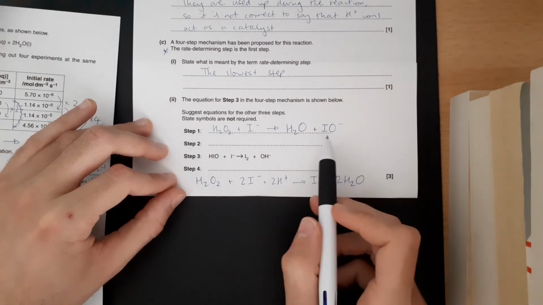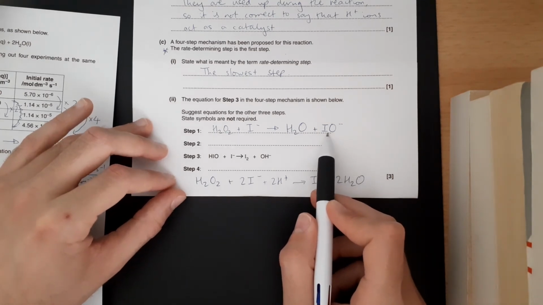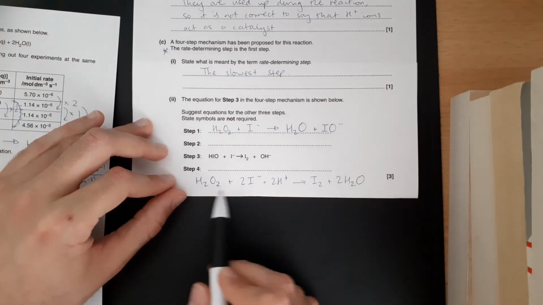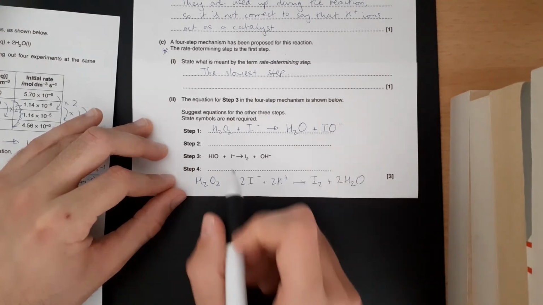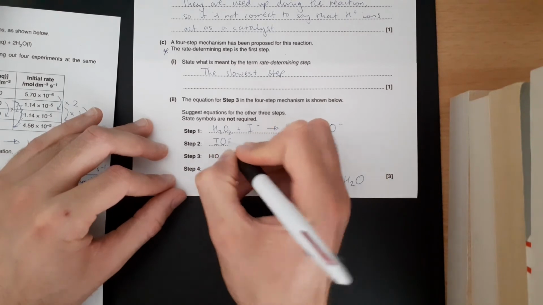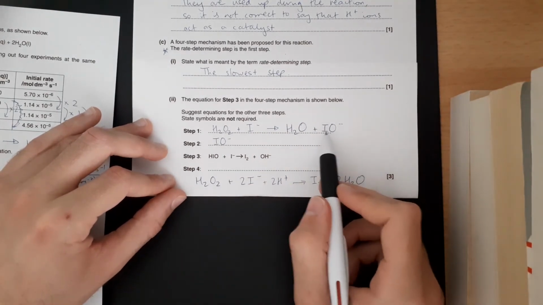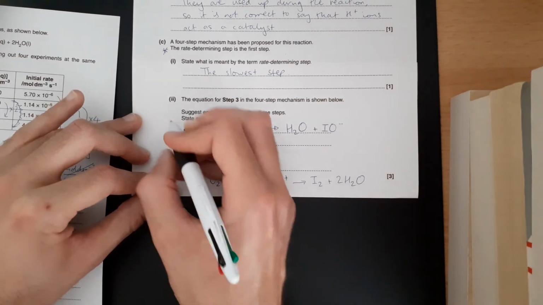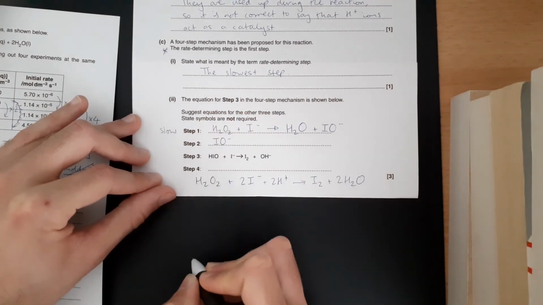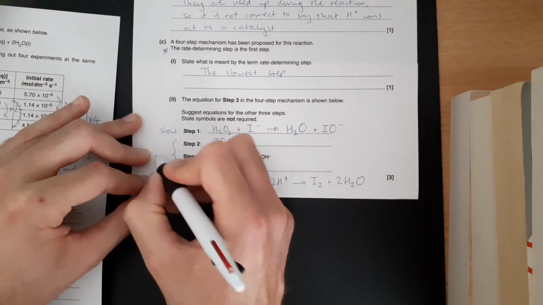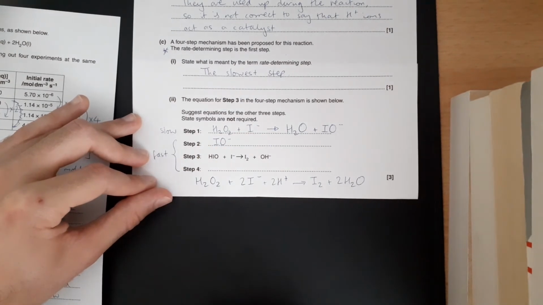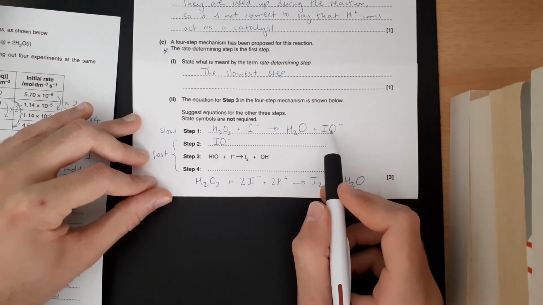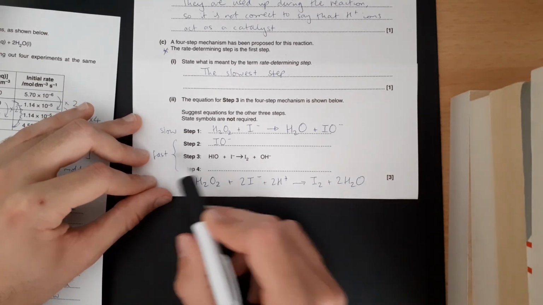So let's just shove those together and call it IO minus. You might be looking at that thinking, what on earth is that? It actually doesn't matter, because what are we going to do with this? This is not supposed to be one of the products, so straight away we're going to use this up and get rid of it. Because it's an intermediate, it's going to get used up quickly, because remember the rate determining step is the slow step, which therefore suggests that all of these steps must be fast.